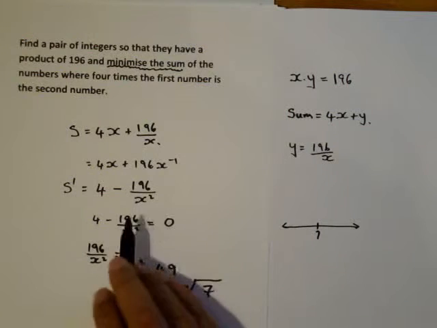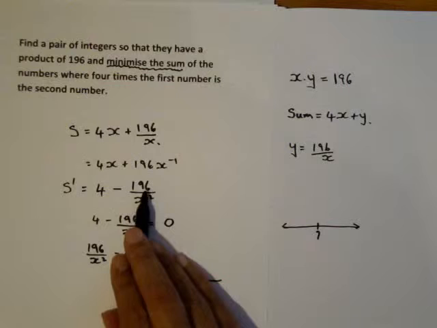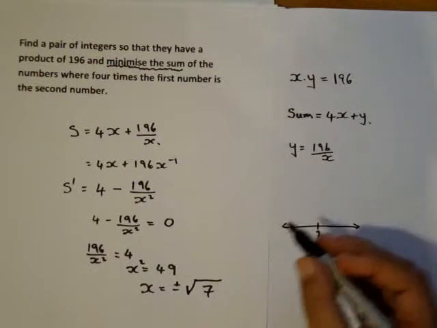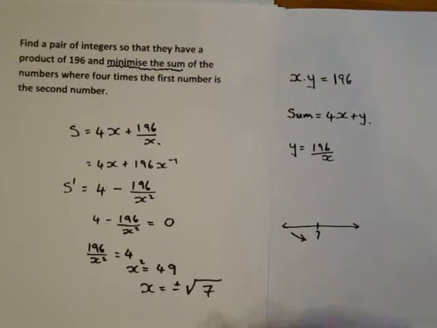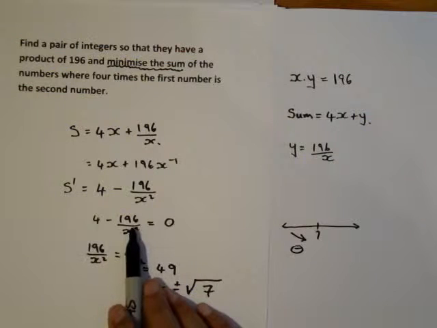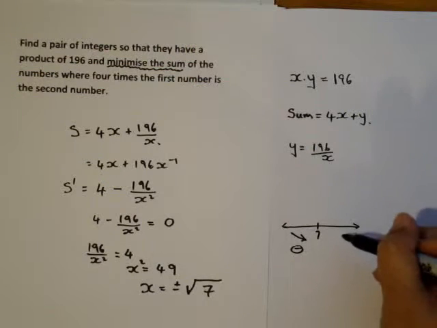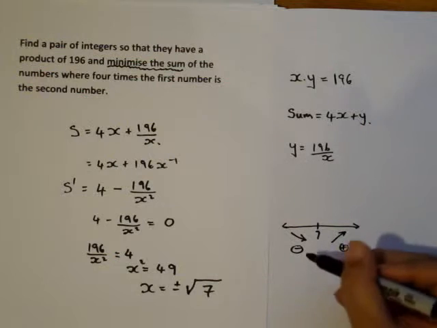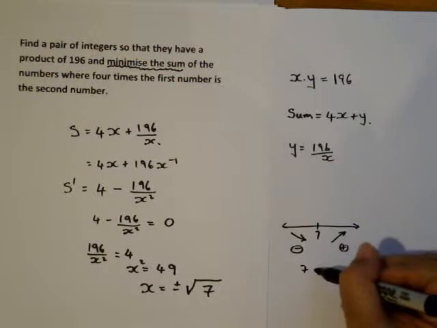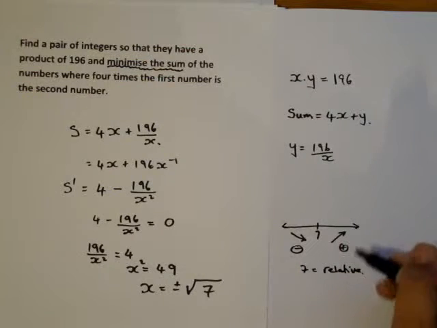So if we put a number into there, 4 minus a large number would be negative. So that will go down here, so that's negative. And then if we put a number larger than that into there, that would be positive. So this would mean that 7 is a relative minimum.